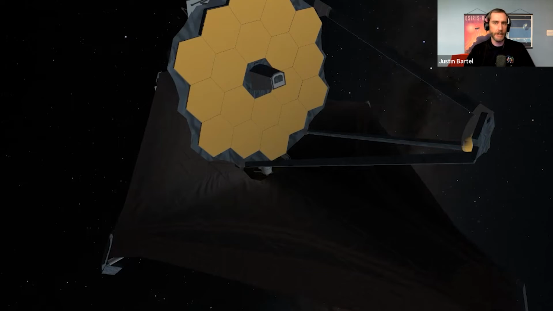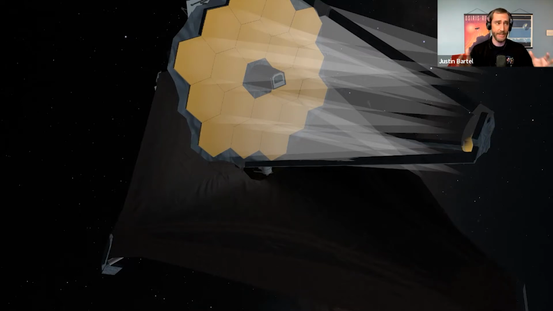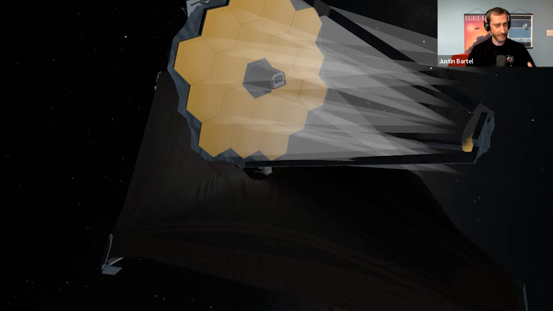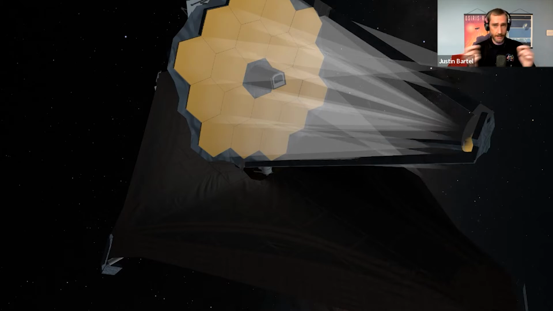So each individual mirror segment has little motors behind it, little actuators, and that will help astronomers over the next couple of months get those mirror segments perfectly aligned. You want light reflecting off of each individual mirror segment to fall onto that secondary mirror stationed out in the front. So we'll be taking lots of pictures of the same bright star, moving each individual mirror segment very small distances.